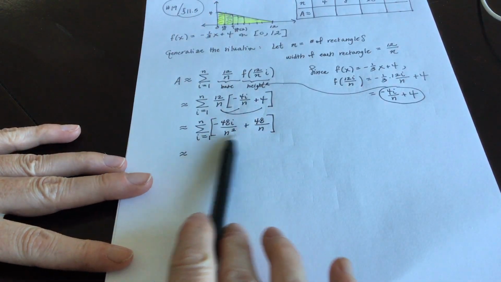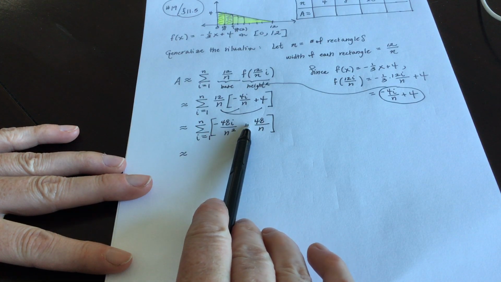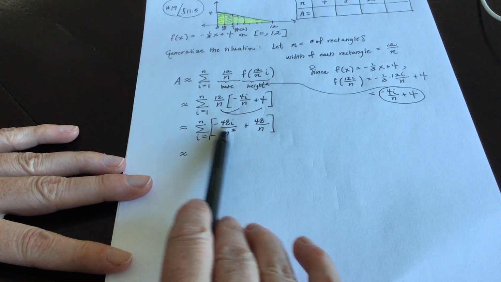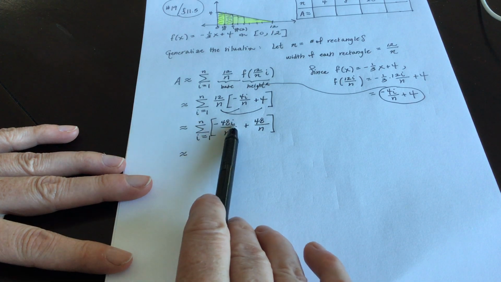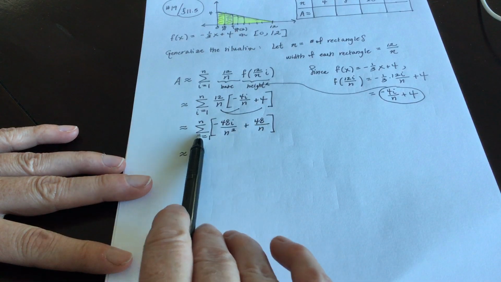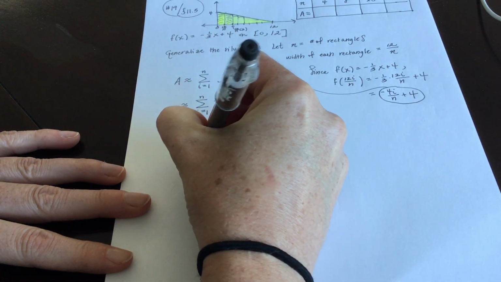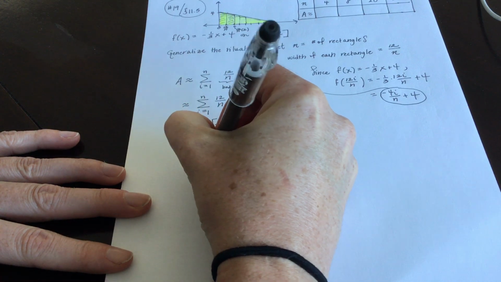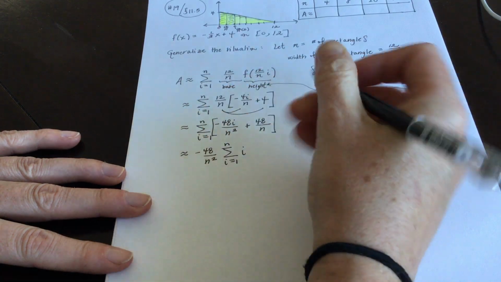Now distributing sigma over the addition, I'm going to go ahead and skip a step because I feel like you guys can take it from here. So I'm going to distribute sigma over addition, and at the same time factor out the constants in front of each statement. Remember, as far as sigma is concerned, i is the variable and the other things are constant. So I can write it as negative 48 over n squared times the sum as i goes from 1 to n of i.